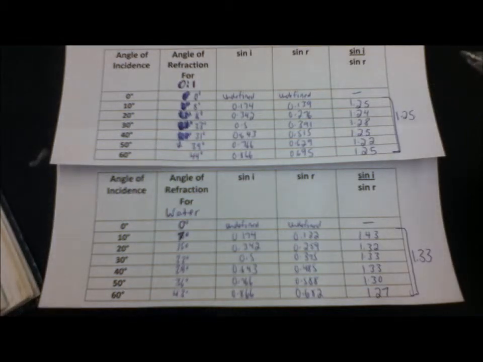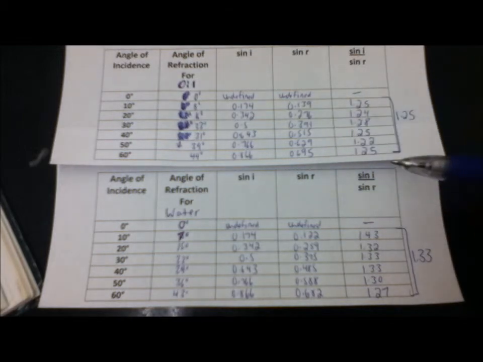Okay, and that's it. Questions E and F pretty much ask you to do some calculations, which we did already. Okay, so that's a good procedure for determining what the index of refraction of a substance is, and identifying it based on known values which you can look up in charts.